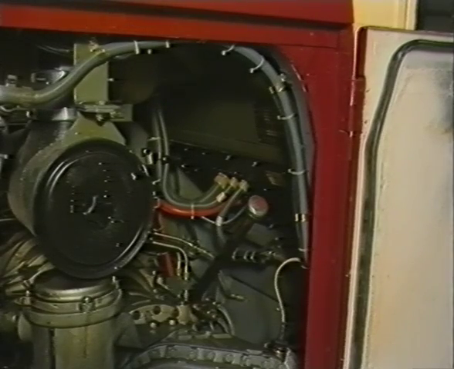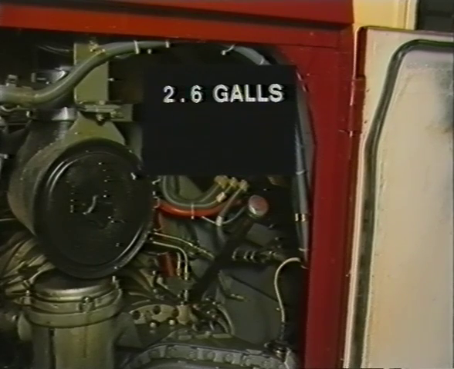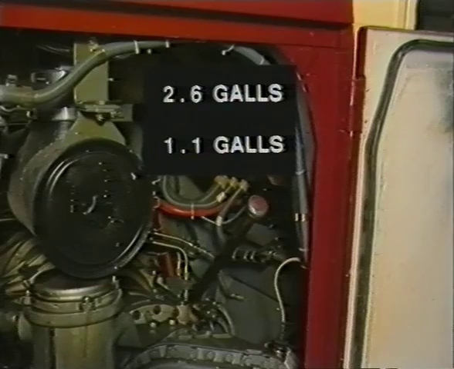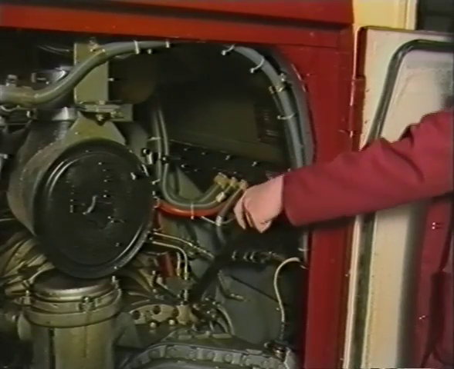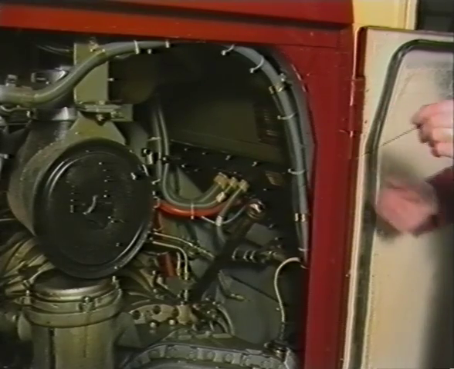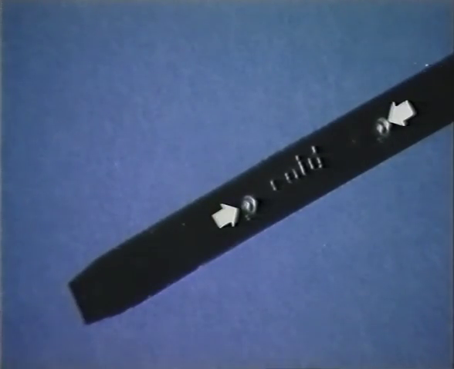To refill the gearbox with oil, initially add 2.6 gallons. Start the engine and add a further 1.1 gallons, pouring slowly. The oil level, if correct, should be between these two marks.